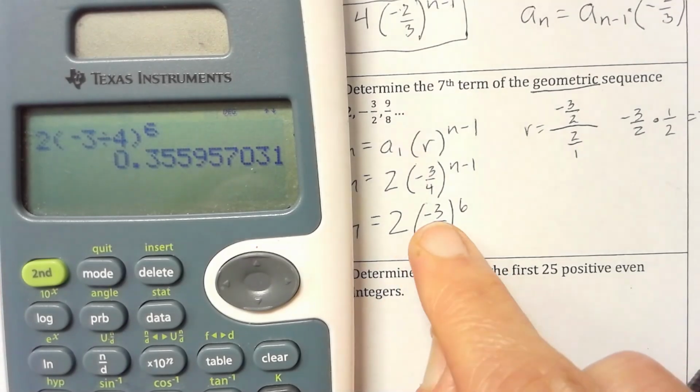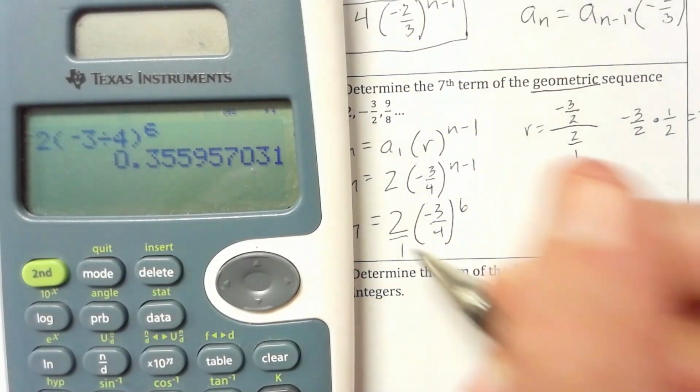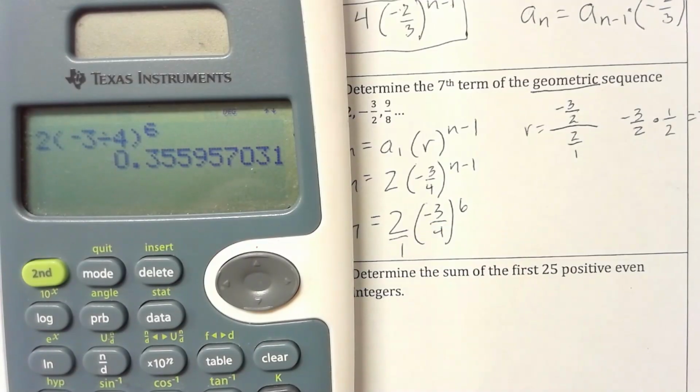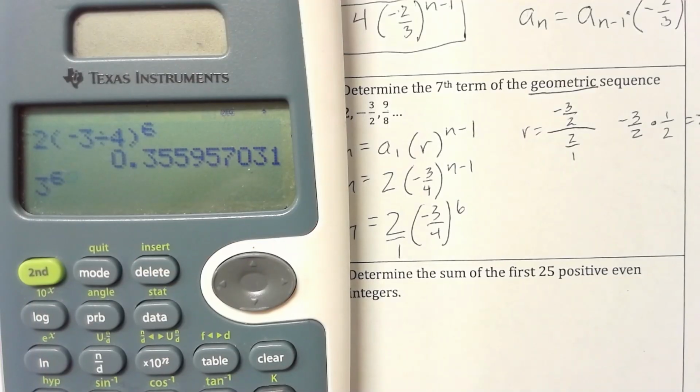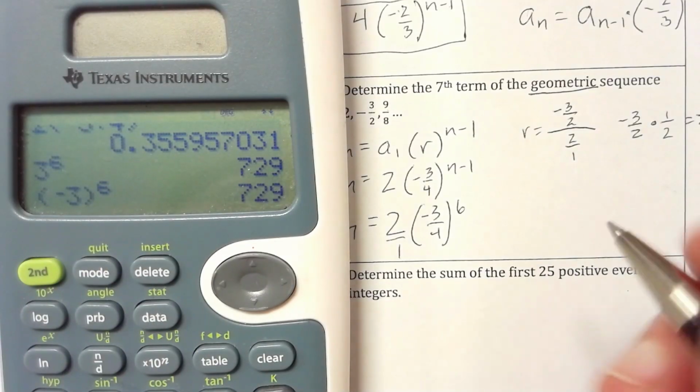So let's see, -3 to the 6th power, right? This is 2/1. -3 to the 6th power is the same thing as 3 to the 6th power because I know it's an even power. So you can either do that or you could do -3 to the 6th power. It's going to be the same thing because that's an even power, right?